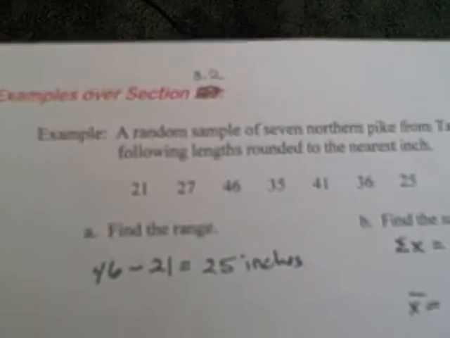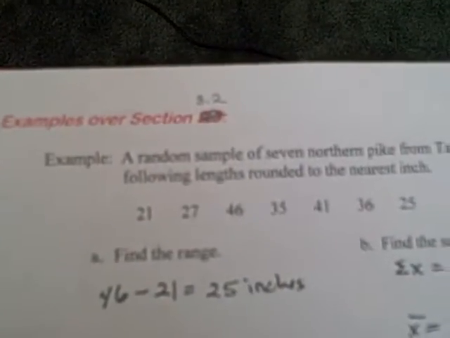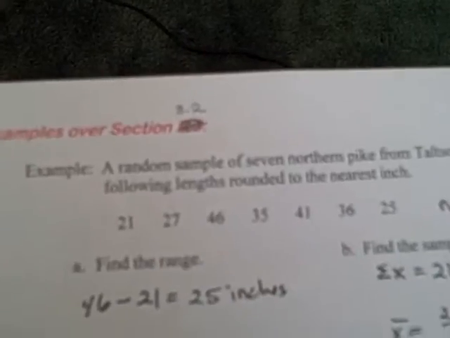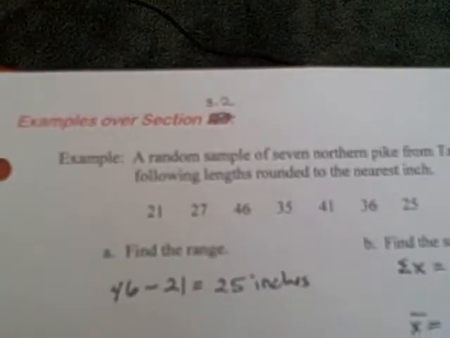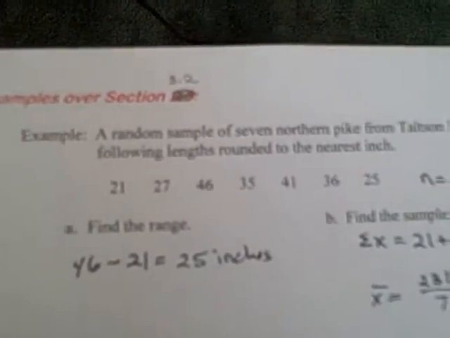Okay, section 3.2. We have just found numbers that describe the middle. Now we want to find numbers that describe the spread, the variability, okay? An average distance from the mean, okay? Something that shows how the data values are spread out.